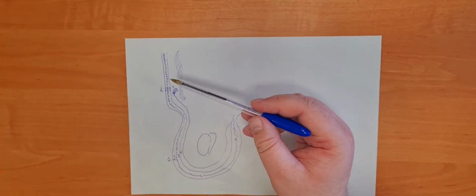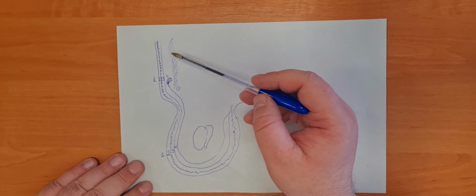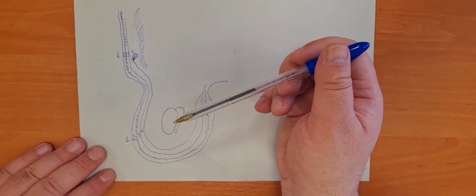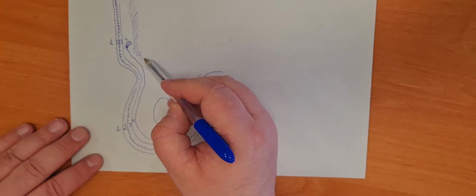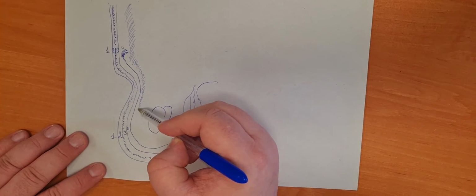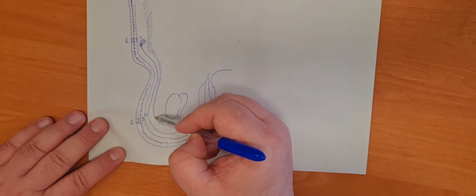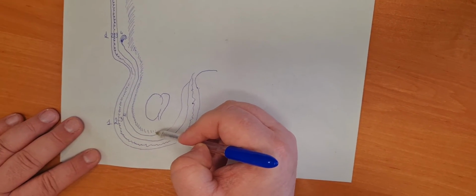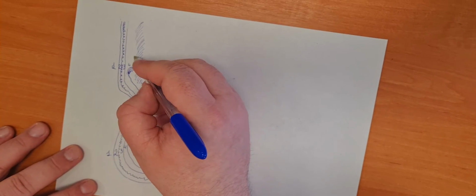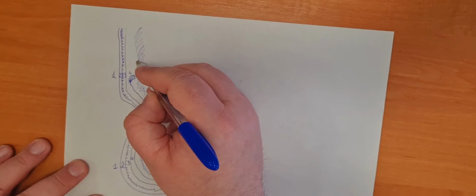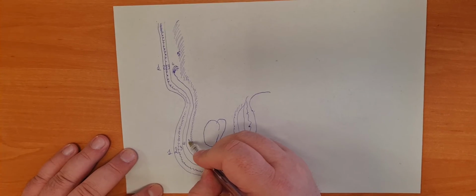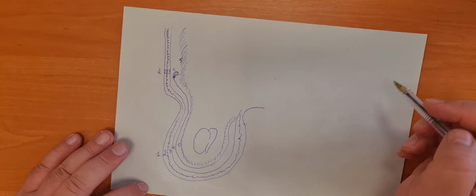Next, here it is muscles of anterior abdominal wall. And the last muscle, the most internal muscle, who remembers what is the name? On anterior abdominal wall, that is musculus transversus abdominis. And this muscle continues to scrotum as musculus cremaster. Here it is number 5, musculus transversus abdominis, and in scrotum it is musculus cremaster.